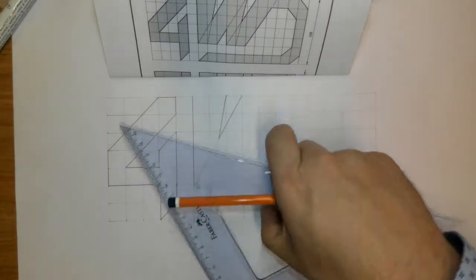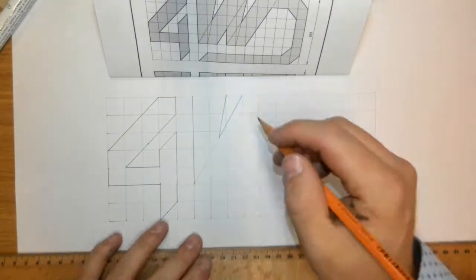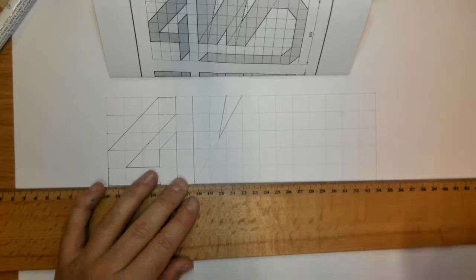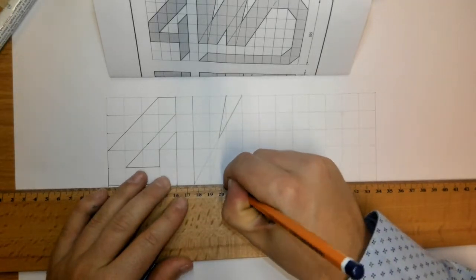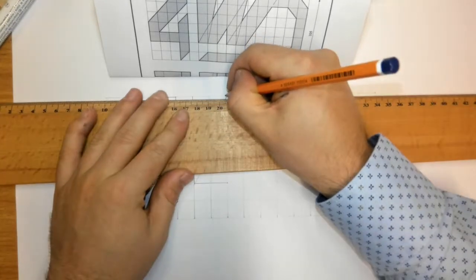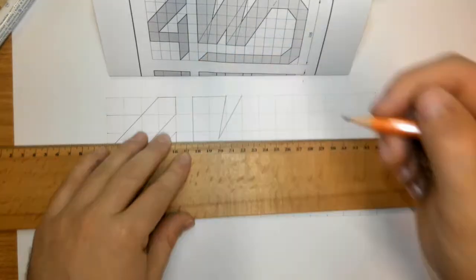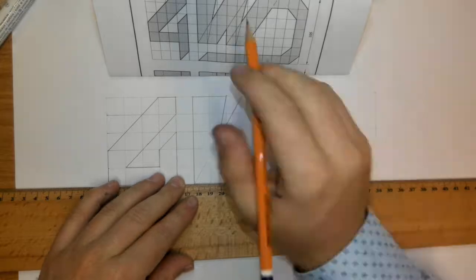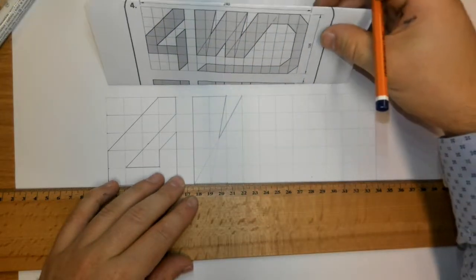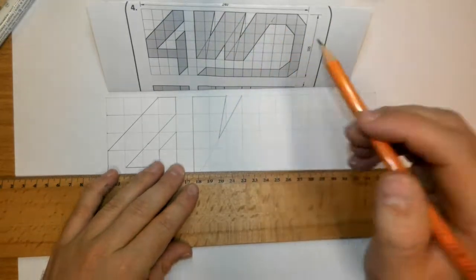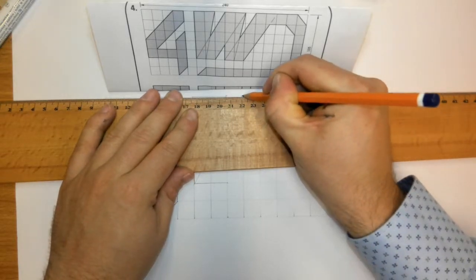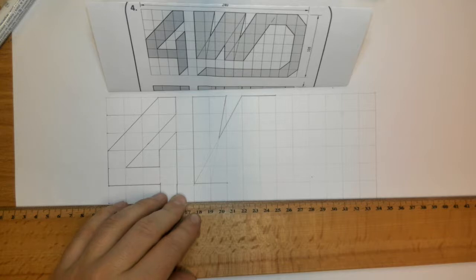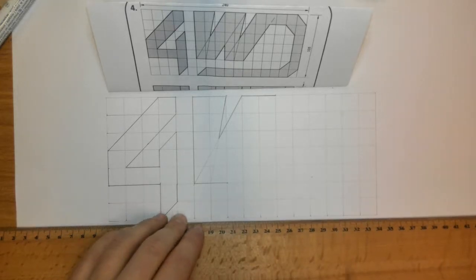Okay, now we're going over 2 along the bottom that we can heavy in, and 2 along the top that we can heavy in. Now this portion of the W over 2. Right.